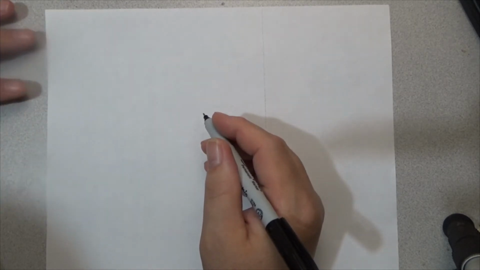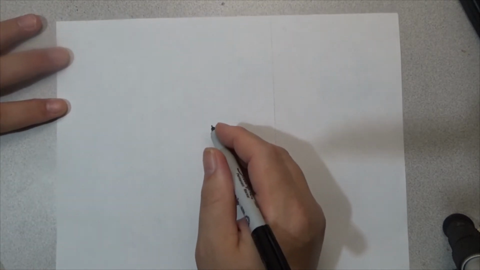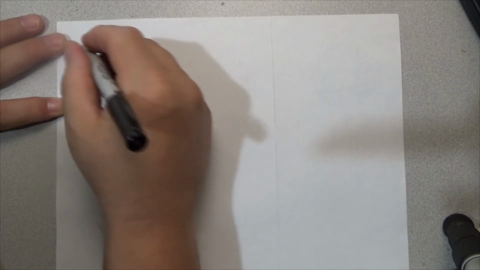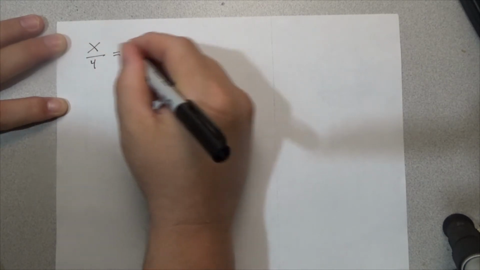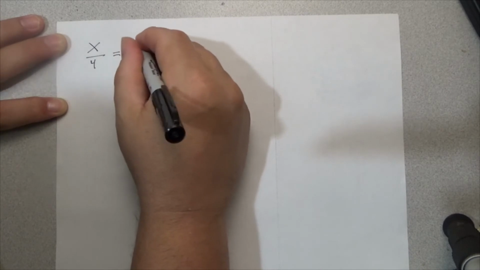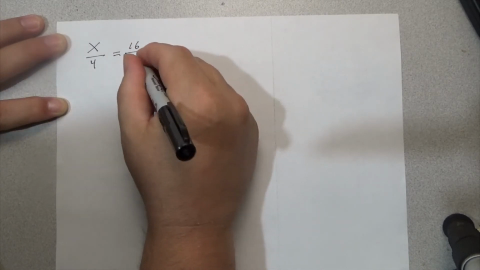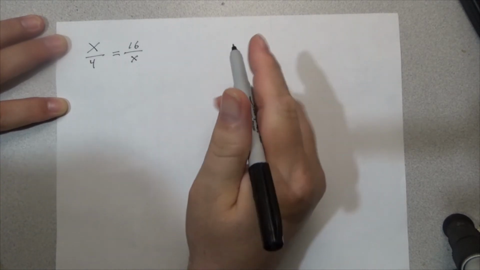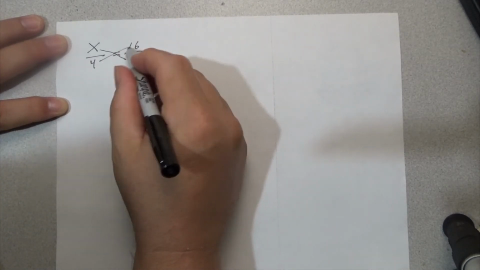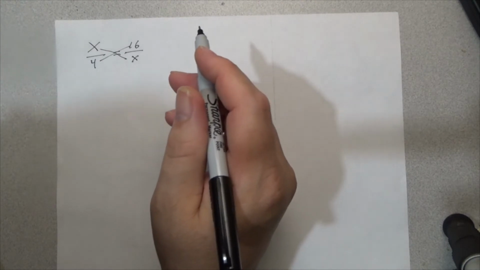Number 25. Okay, we have x divided by 4 is equal to 16 divided by x. So we're solving for x here, so we need to cross multiply.